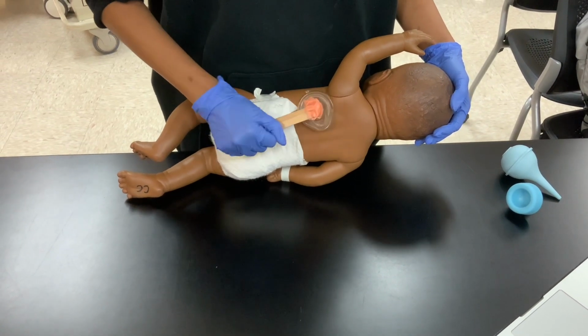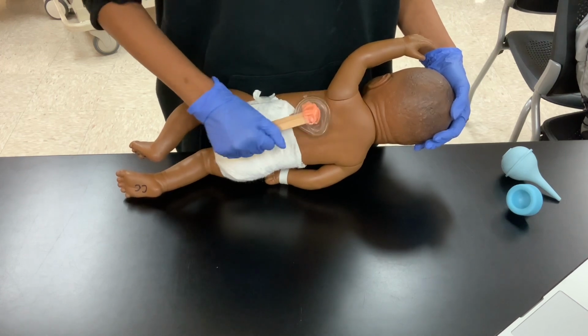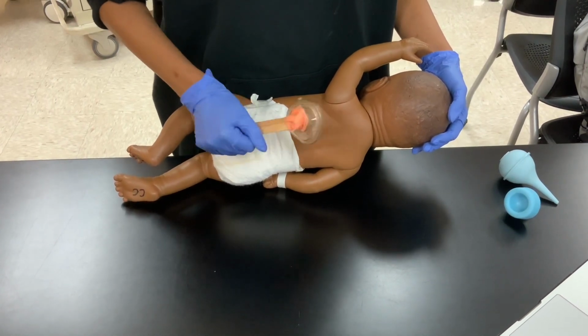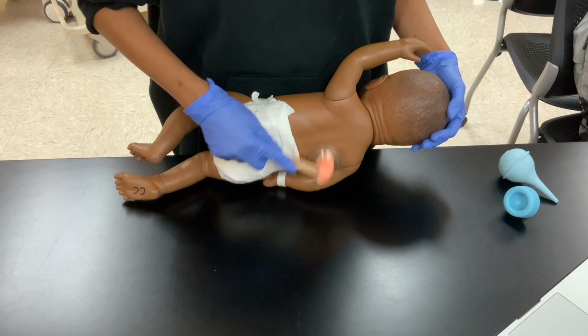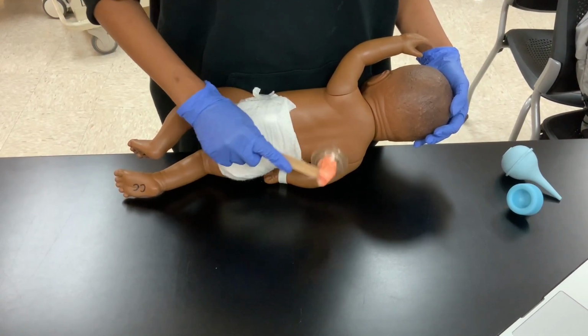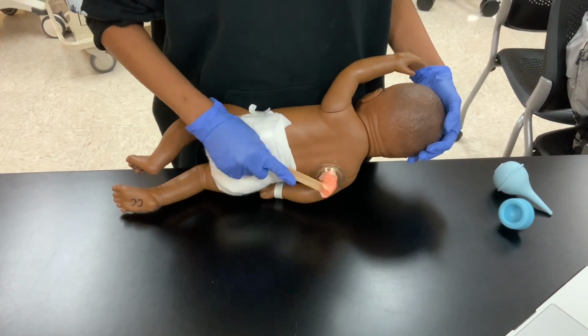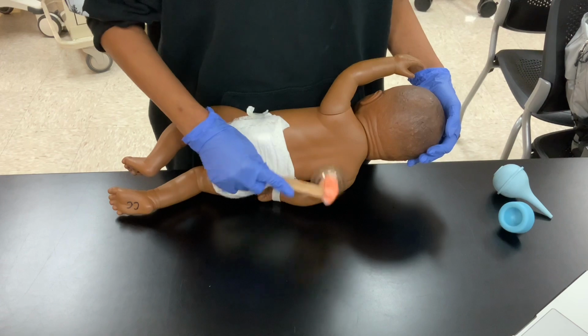Again, we're going to look for any oxygen or color changes. If the patient needs suctioning, we can perform that at this time.